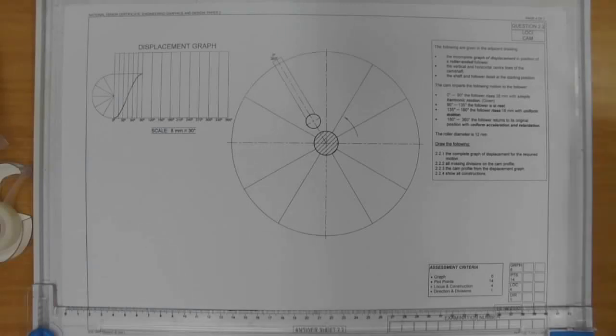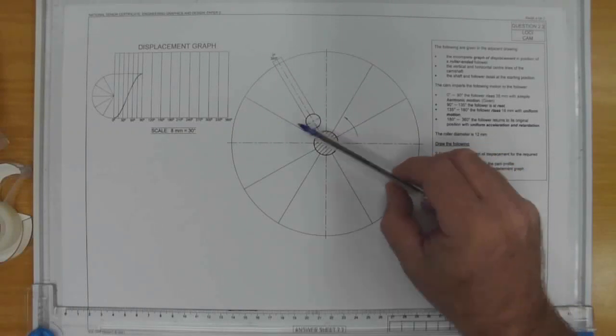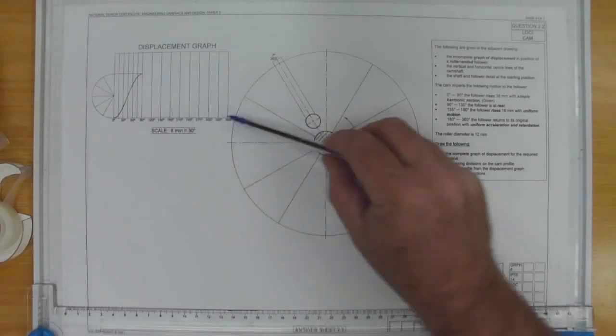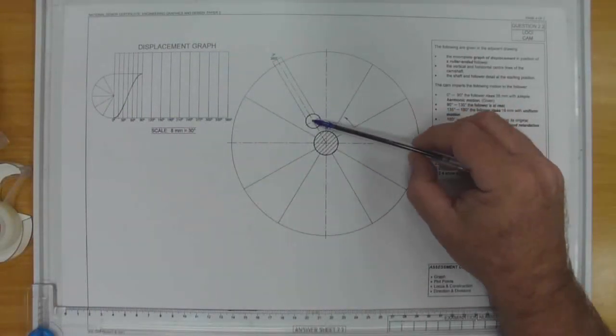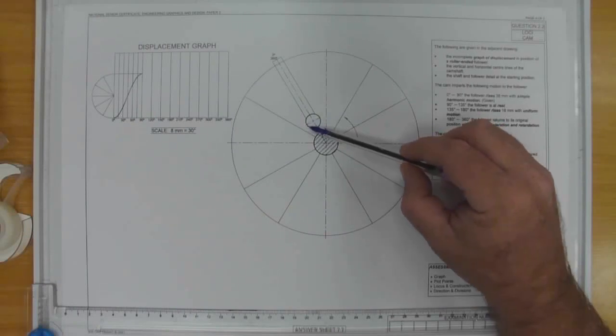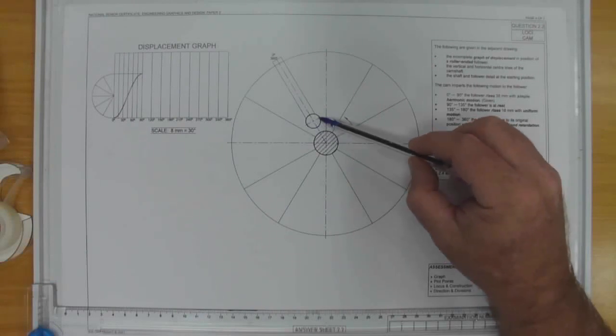With a roller-ended follower, what we always need to remember is that where the points get projected to the center line and transferred to the angle, wherever they go is to the center of the roller. So each time we plot a point, we then still have to draw probably a semicircle just to give you an idea of where the roller would be.